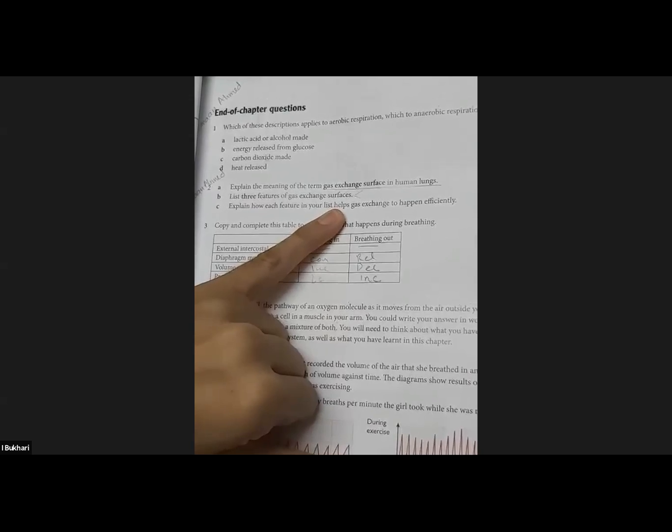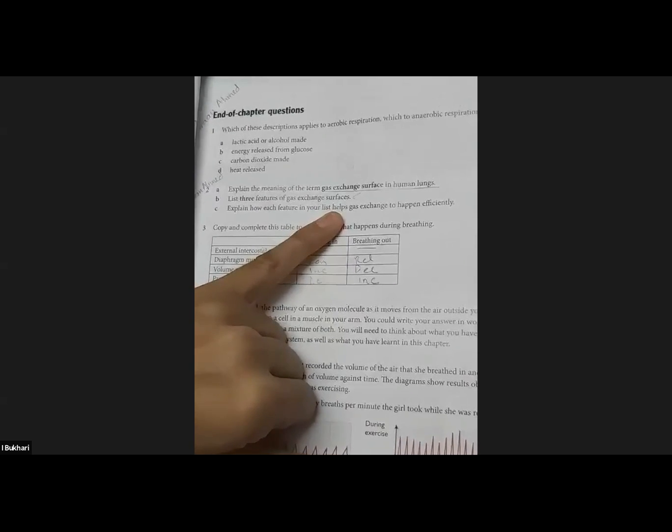They have moist and thin walls. They are 1 cell thick. Okay, good. They have a large surface area. Okay, good. And an excellent transport system. Okay. Now, part C, explain how each feature in your list helps gas exchange to happen efficiently. They are very thin, allowing the respiratory gases to diffuse easily.